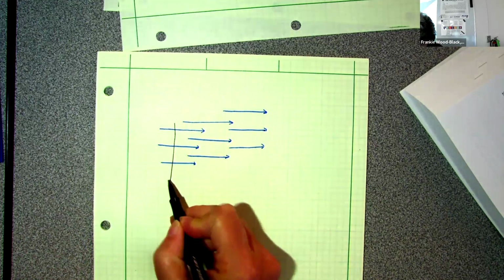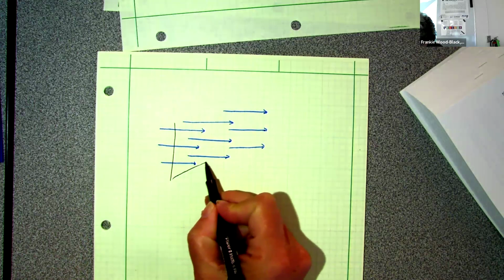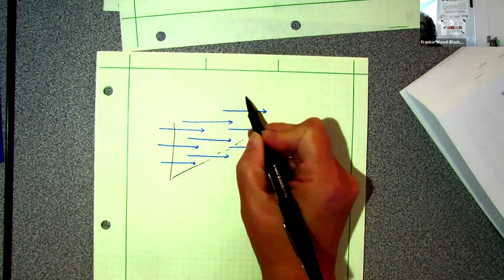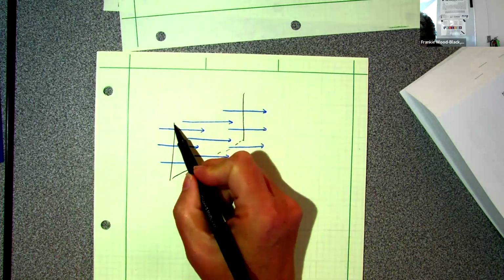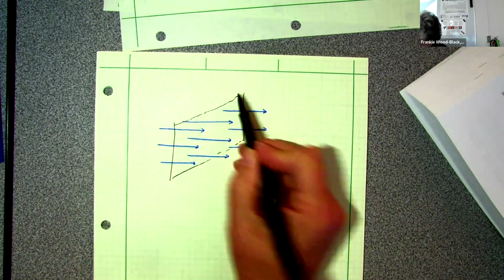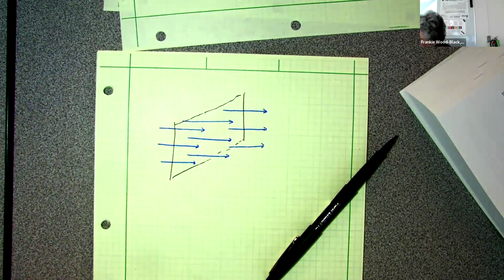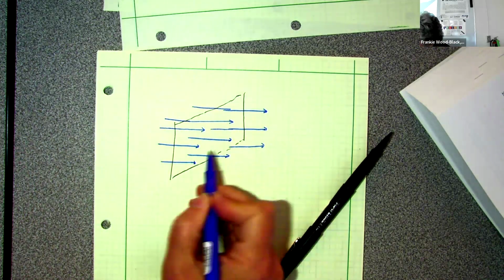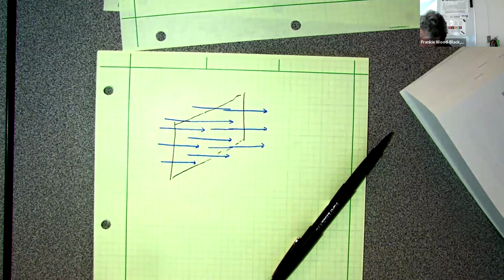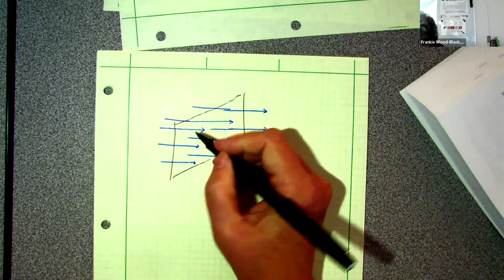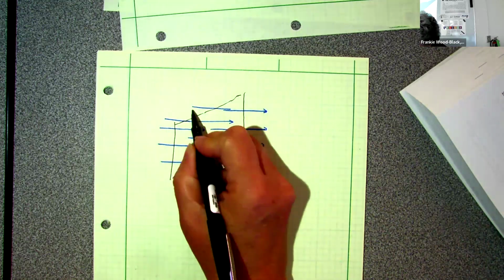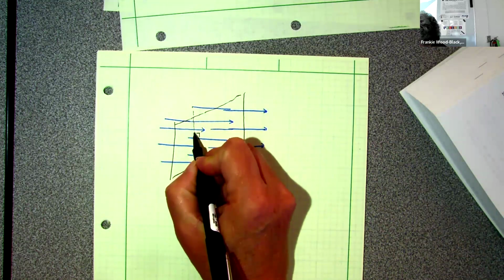I can look at a plane that's bisecting my flux here. So my plane is here, and my lines of electric field are going through my plane. Right now I've got things that are kind of perpendicular to the plane.